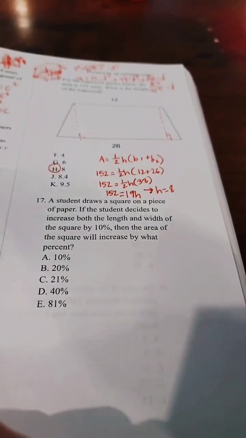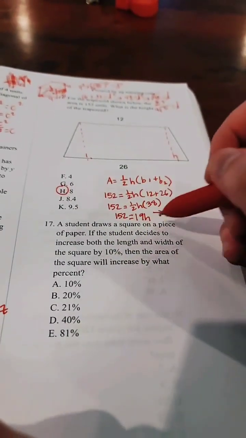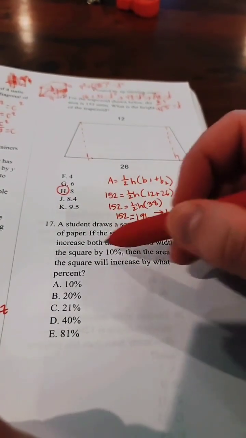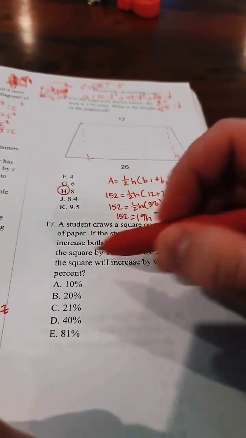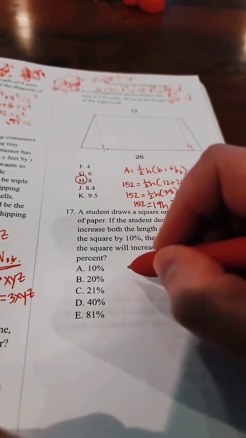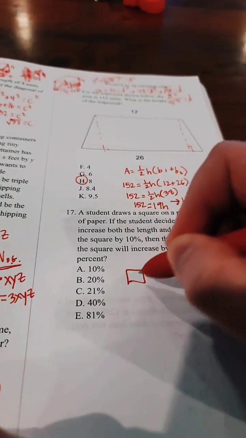So then let's go to number 17. It says, a student draws a square on a piece of paper. If the student decides to increase both the length and width of the square by 10%, then the area of the square will increase by what percent? Okay, so let's talk about our original square.